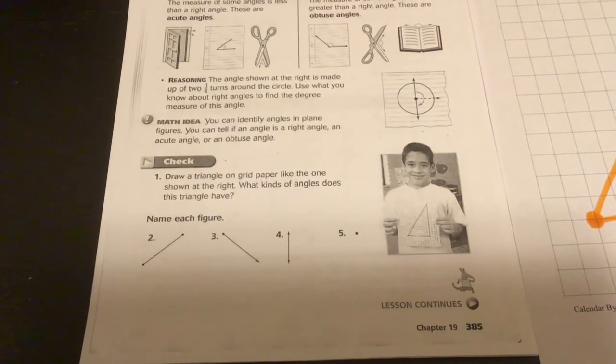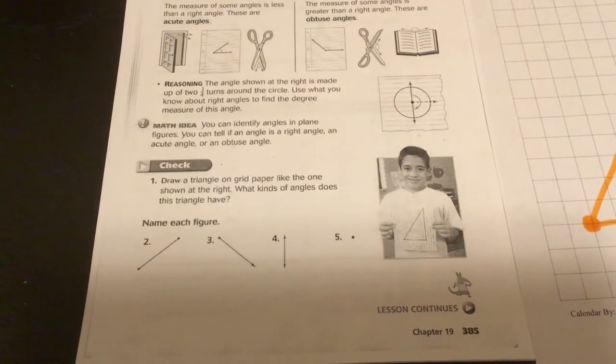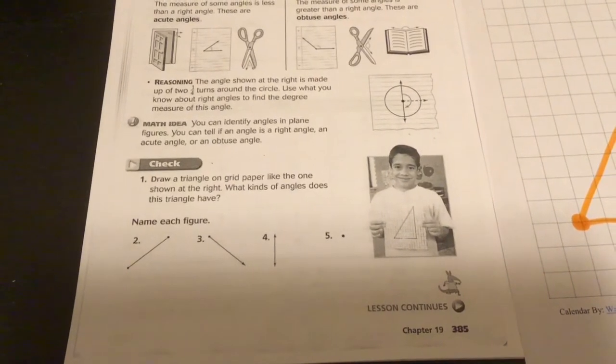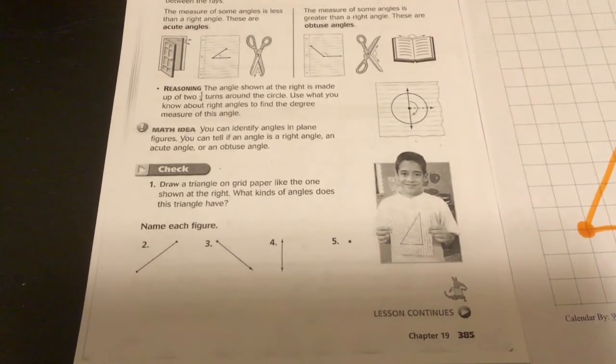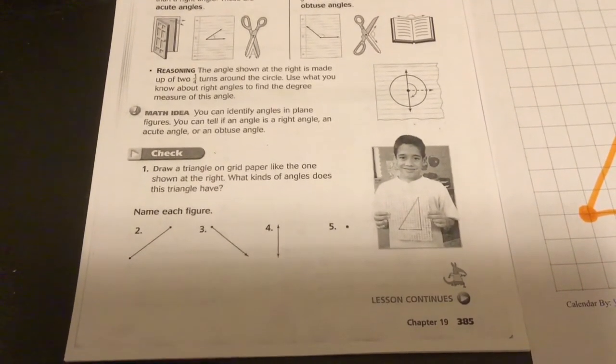Number 3, you have an endpoint and an arrow, meaning it's going on forever in one direction. Is that a point, line, line segment, ray, or an angle? Number 3 is a ray.